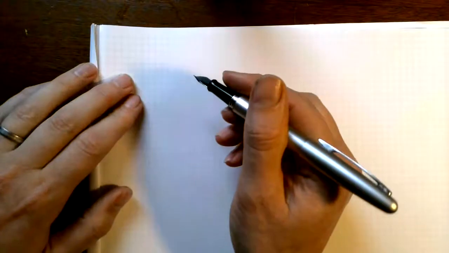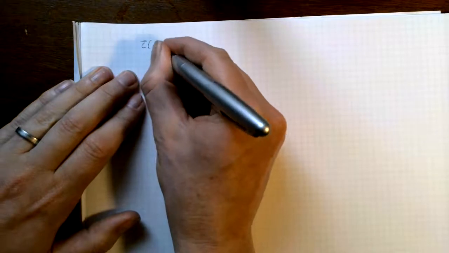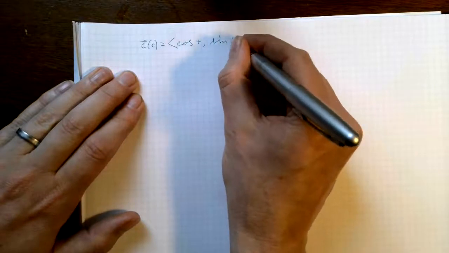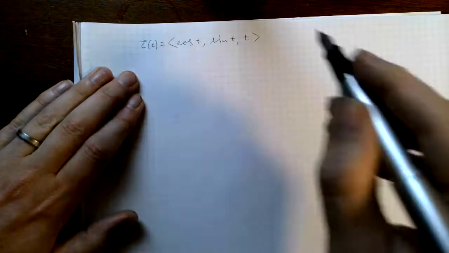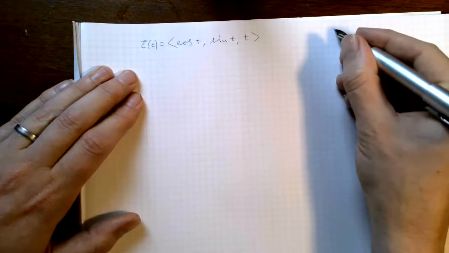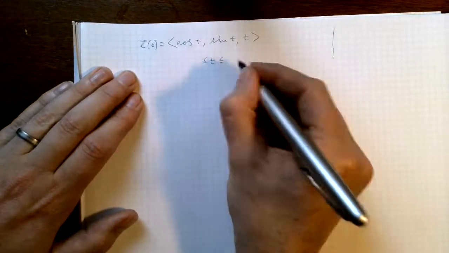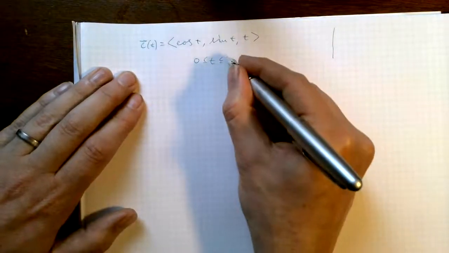Let's look at maybe a spiral. So let's look at a spiral given by cosine t, sine t, t. So x and y are going in a circle of radius 1 around the origin, and z is going from, well, let's see where t. Let's say we go once around the spiral, so let's say t from 0 to 2 pi.